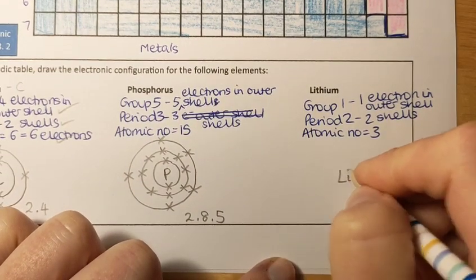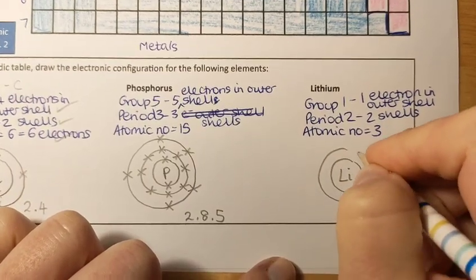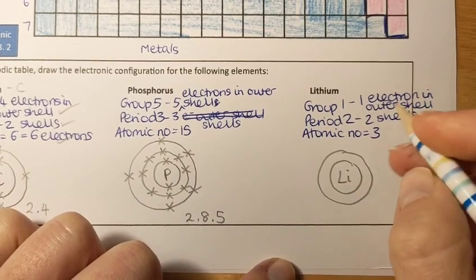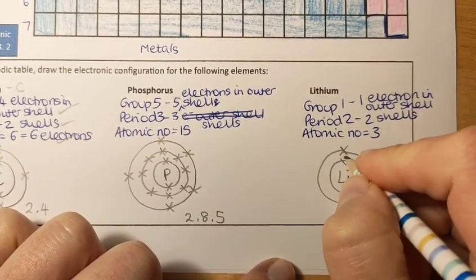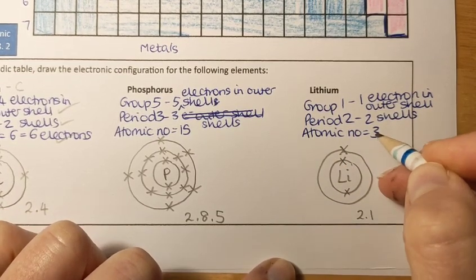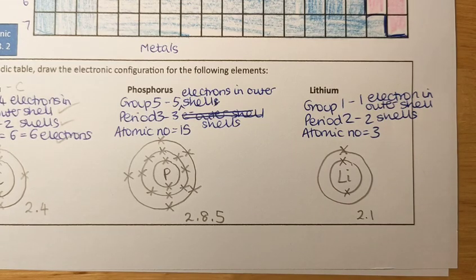So here we go, lithium, Li, it's got 2 shells, 2 circles, 1, 2. Oh, I keep hitting the camera, I apologise. And then 1 electron in the outer shell, and it has to have 2 in the inner one. So that's 2.1, 2 add 1 is 3, there's 3 in there, excellent. So I know that I've got it right. So there we go, that's the periodic table revision sheet complete.